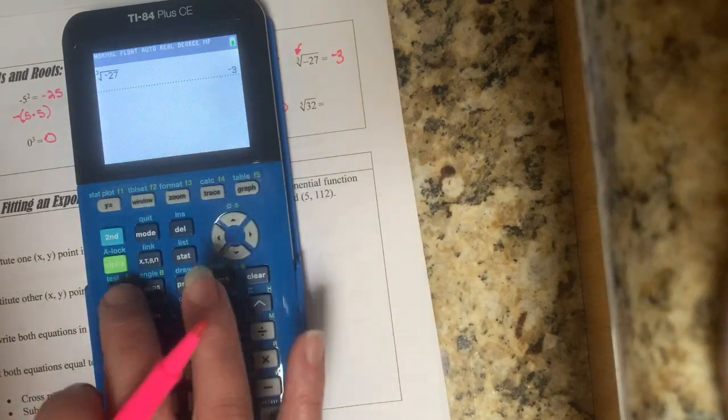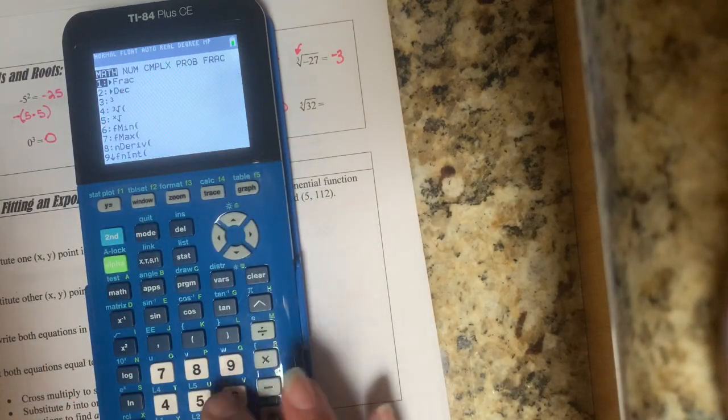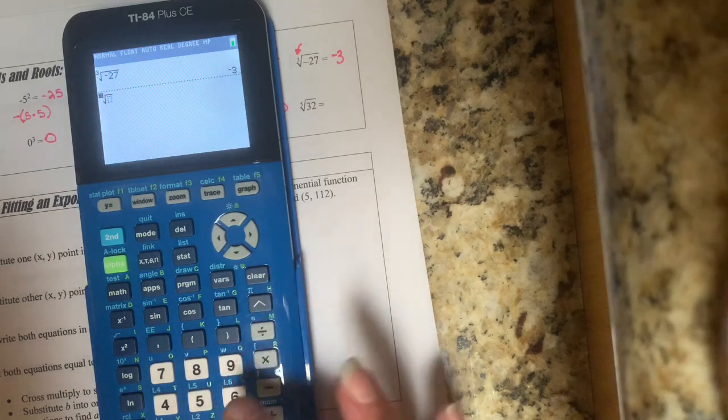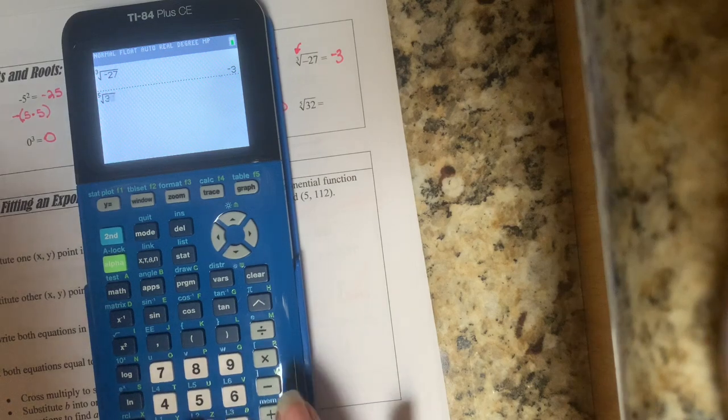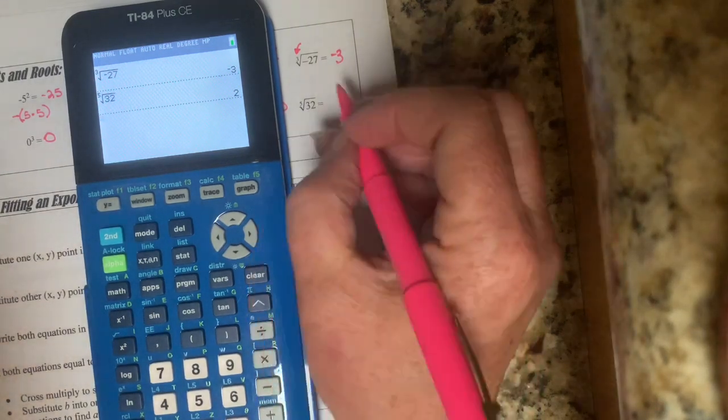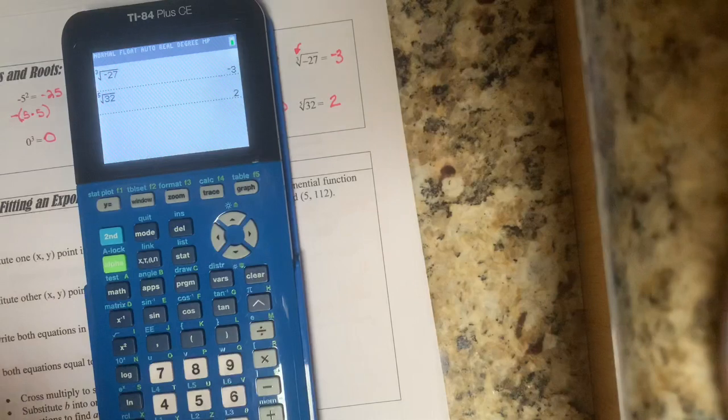So I'm going to hit the math button again on this calculator, and I'm going to hit number 5, and I want it to be the 5th root, and then I'm going to put my cursor inside the parentheses, 32, and I'm going to hit enter, and I'm going to get 2.